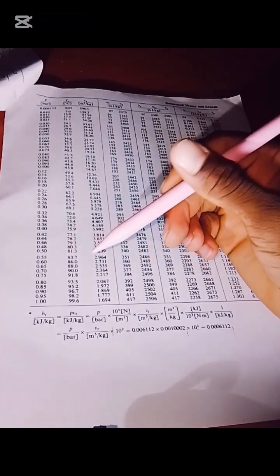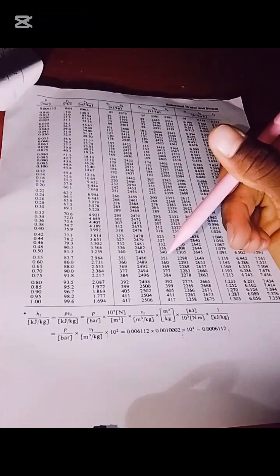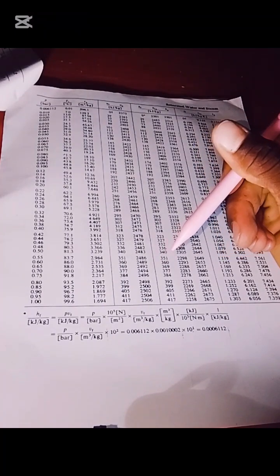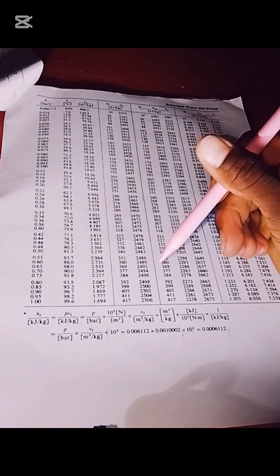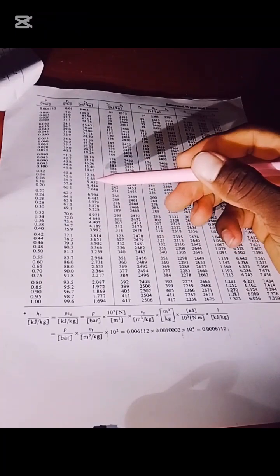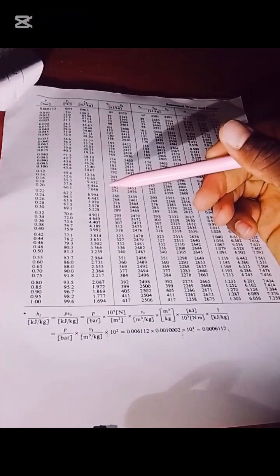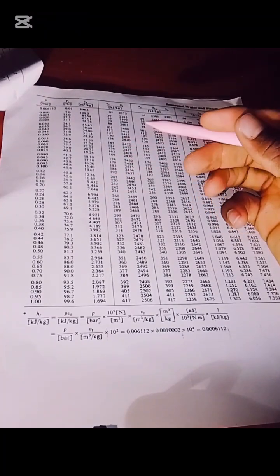I'm going to explain how to use linear interpolation with the steam table. Maybe you are given a number but you didn't find it in your steam table, so you might use linear interpolation. So I will make a video for that.